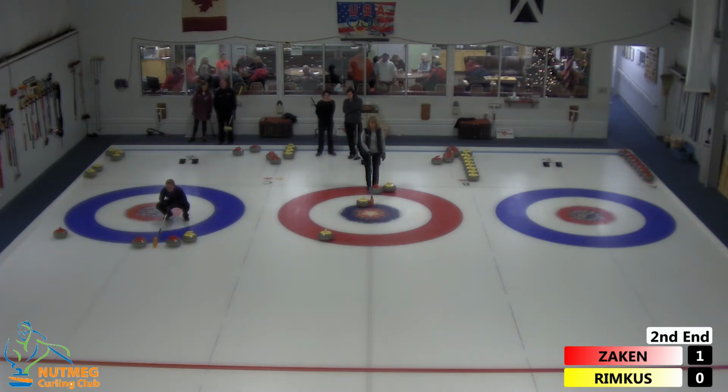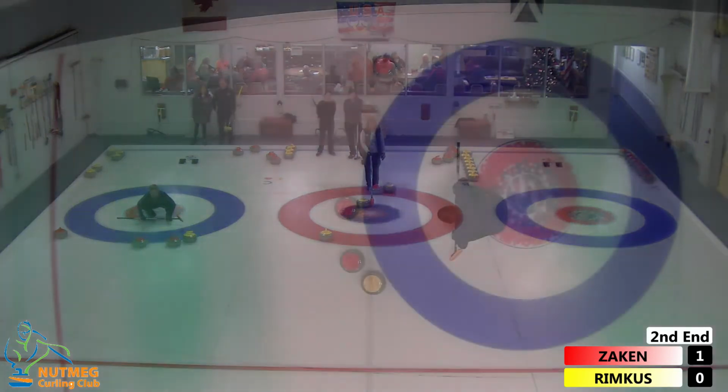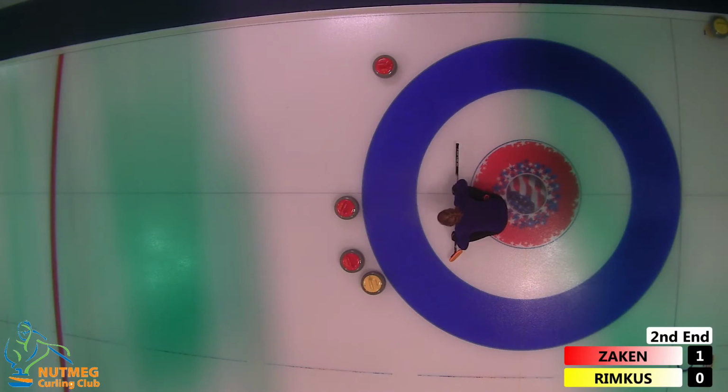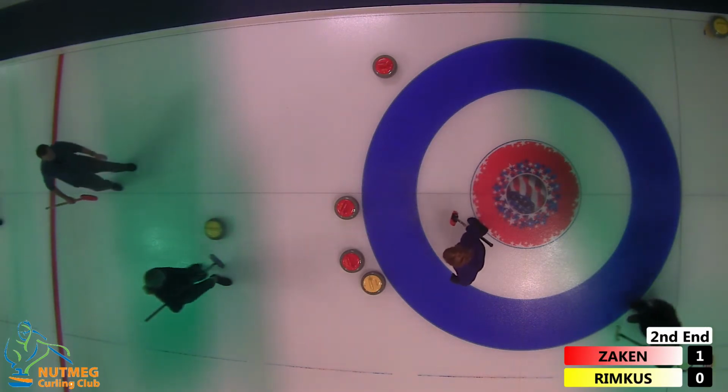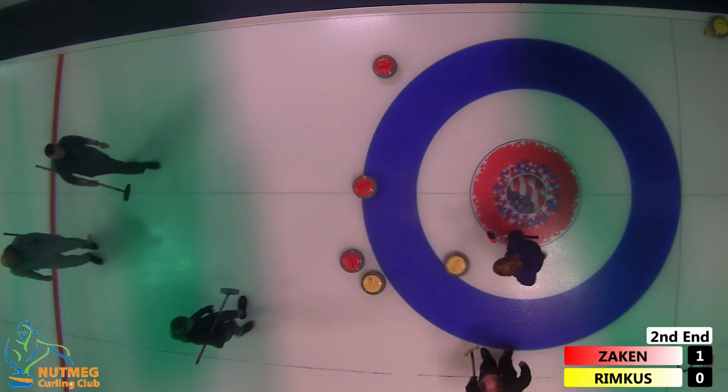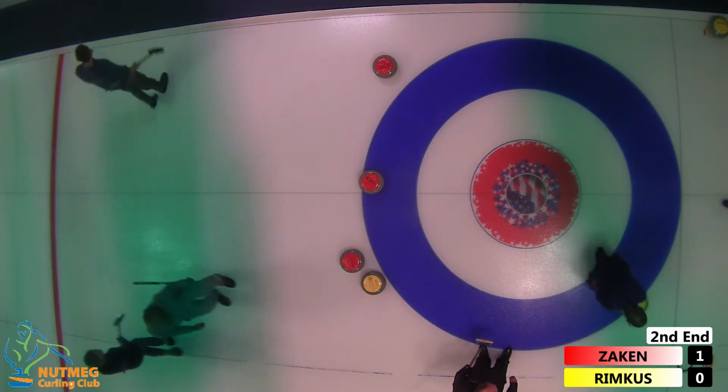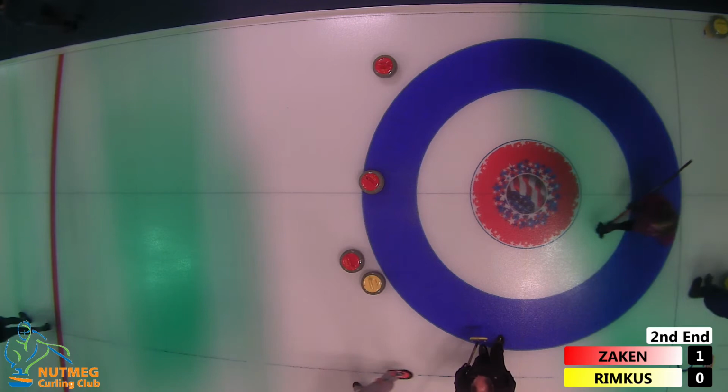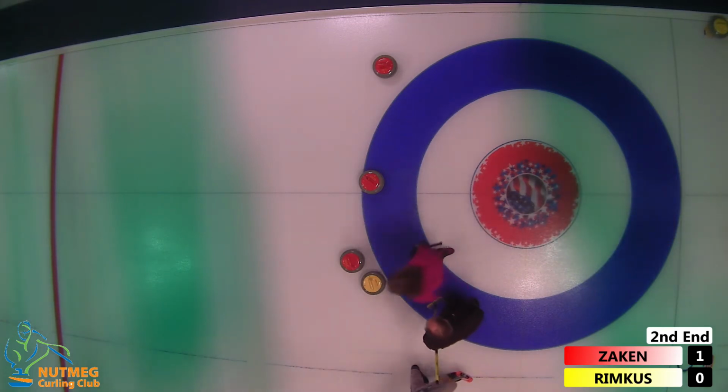Okay. Rimkus is going to take Mark's stones out. Let's take a look at this from top view here. Watch as the shooter comes in. And we'll see he's actually trying to hit both of them. Boom, boom. Oh, unfortunately, he didn't come back enough. So all he did was bump Mark into the house.